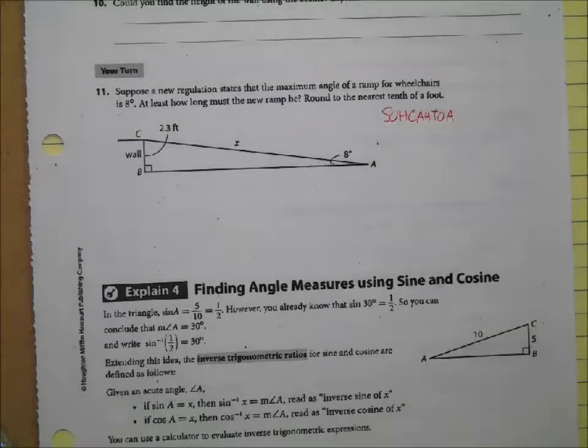I'll come around and help if you get stuck. We're rounding our answers to the nearest tenth of a foot.